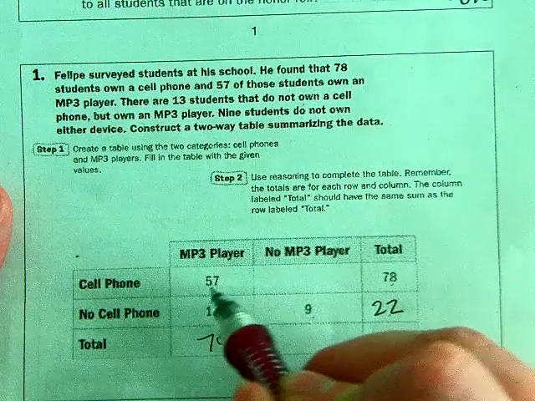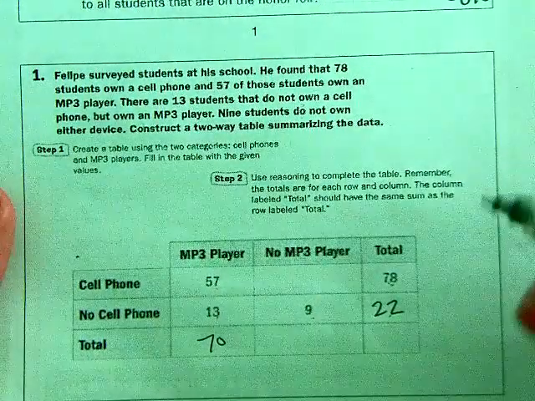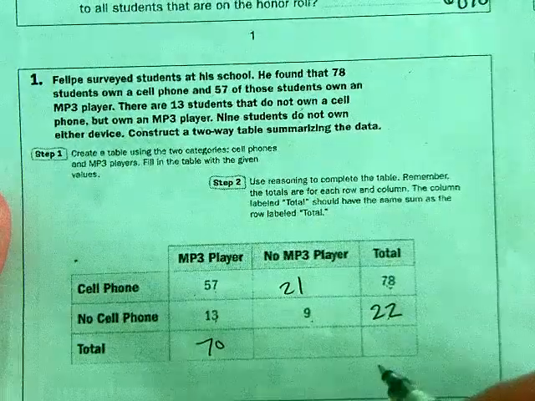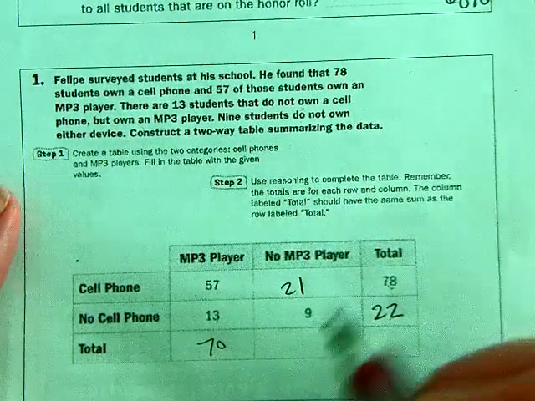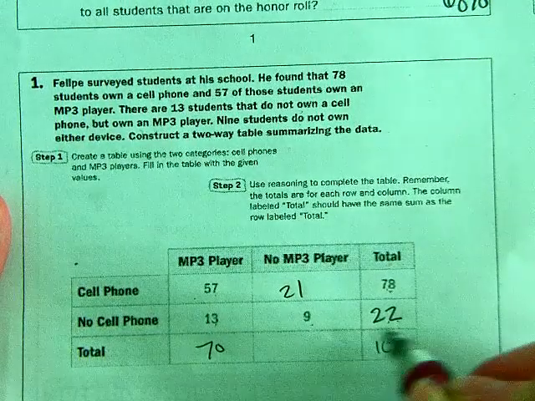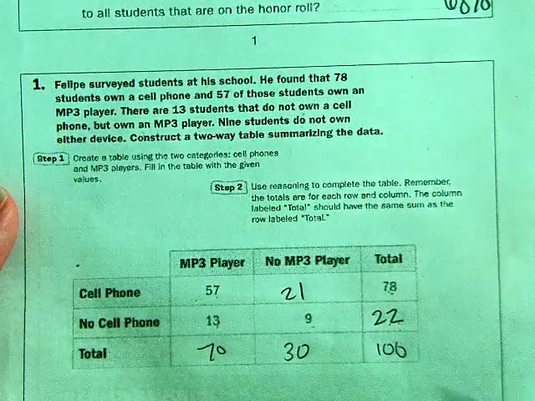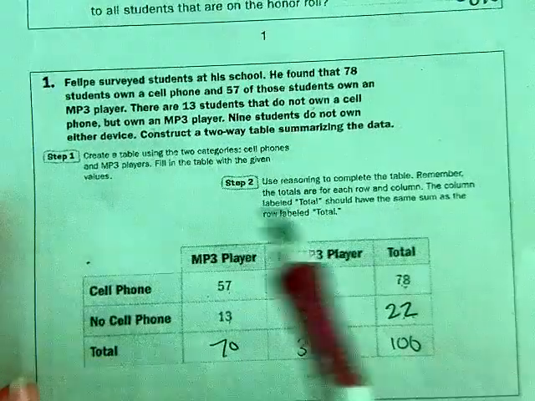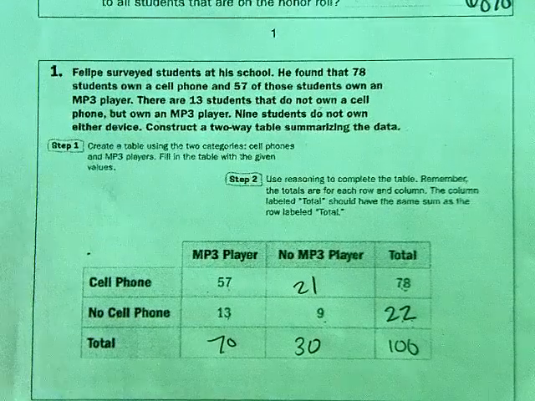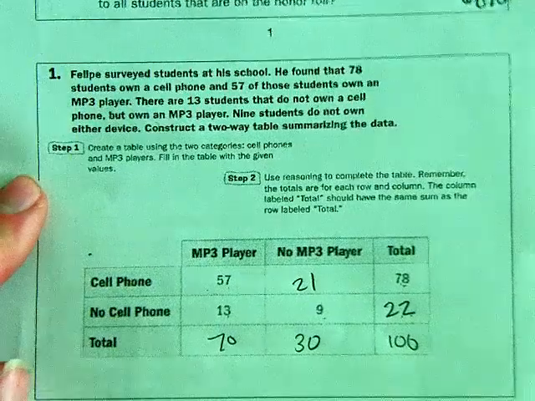We could subtract these two, 78 minus 57, and get 21. We could add these together, 60, 78, 80, 90, 100, to figure out that he surveyed 100 students. And 100 minus 70 is 30 to find the numbers that are missing. And that's what these two steps talk about. But feel free to read through those to figure out the numbers that are missing. Okay, so all we had to do is construct a two-way table.